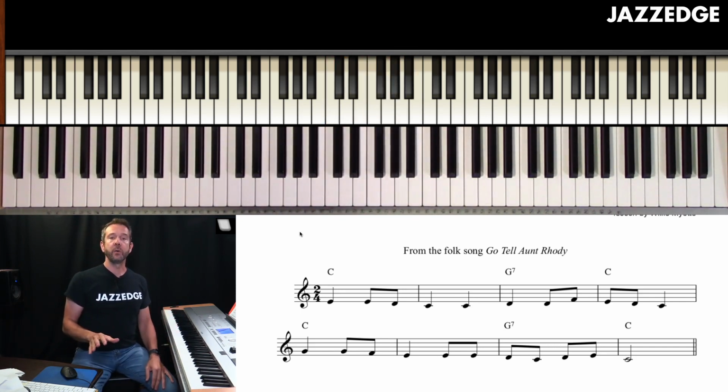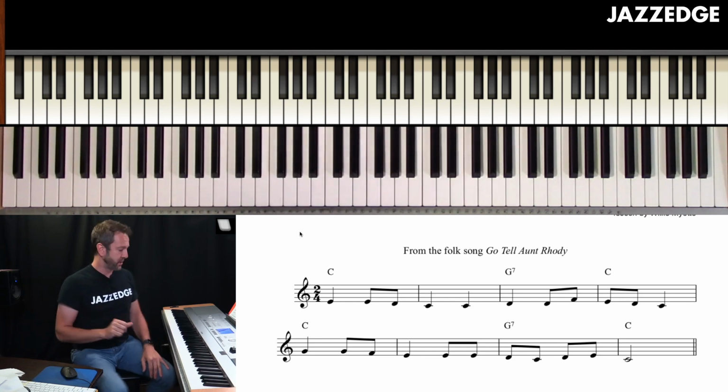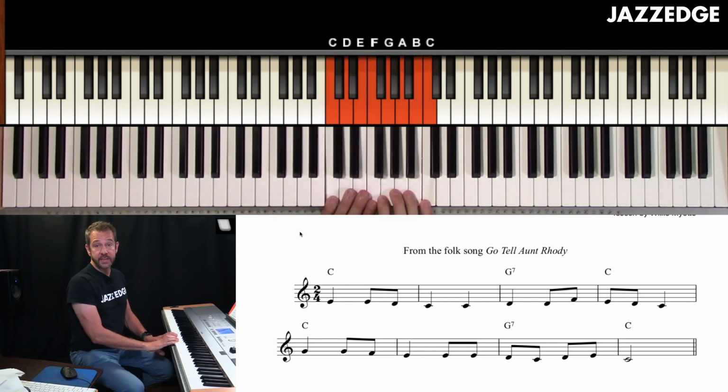First of all, we've got to start with our diatonic 7th chords. I have lessons on them on the JAZZEDGE site, but real quickly, basically what we're doing is we're creating a 7th chord, or a block chord, a 4-note chord built on each note of the scale using only notes from that scale. That's the important part. So that means that we're only going to be using white notes in this case, since we're in the key of C, to build each of the chords.